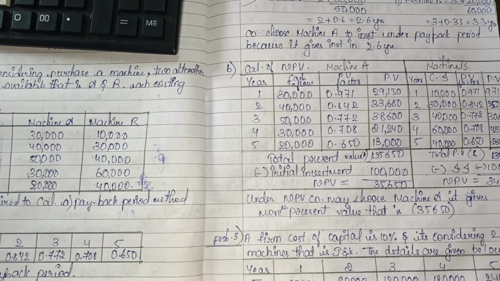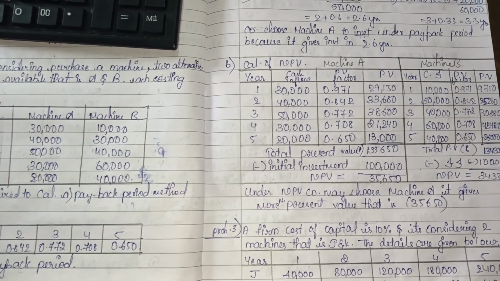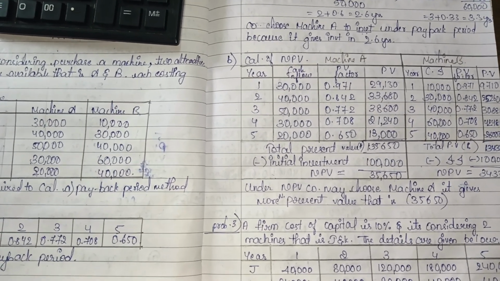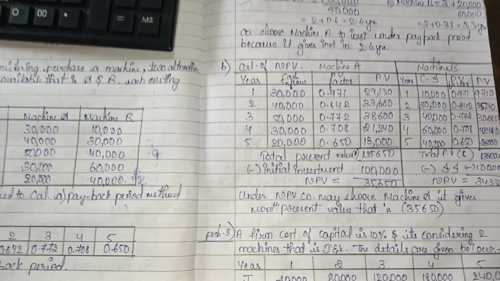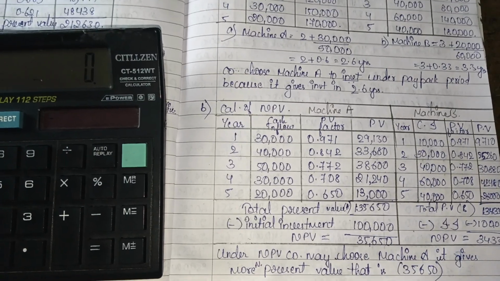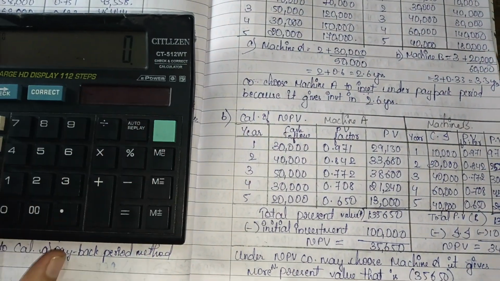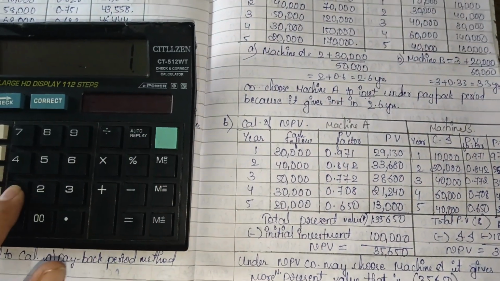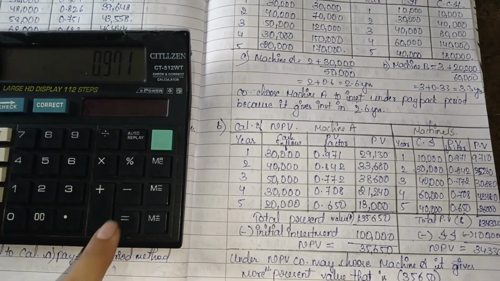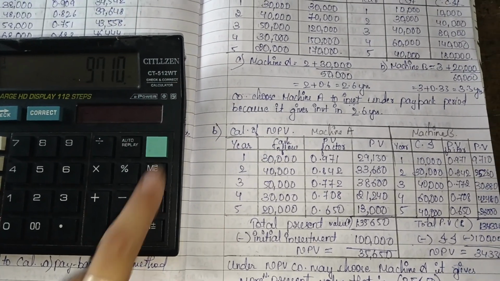You have to write the cash flows of machine B: 10,000, 30,000, 40,000, 60,000, and 40,000. The same PV factor for both machines you have to write. Then same as it is, you need to multiply cash inflow and PV factor to get present value. 10,000 into 0.971, you will get 9,710. This is PV of first year.